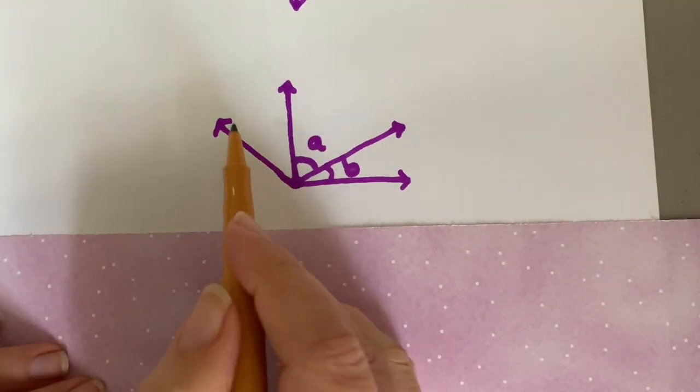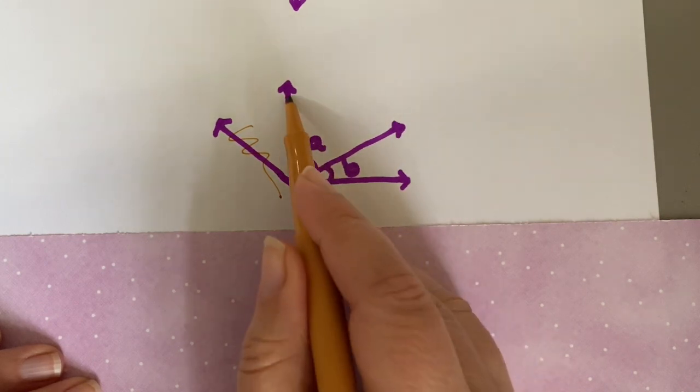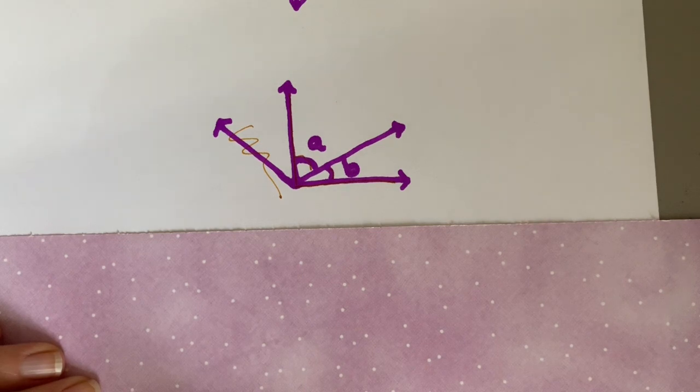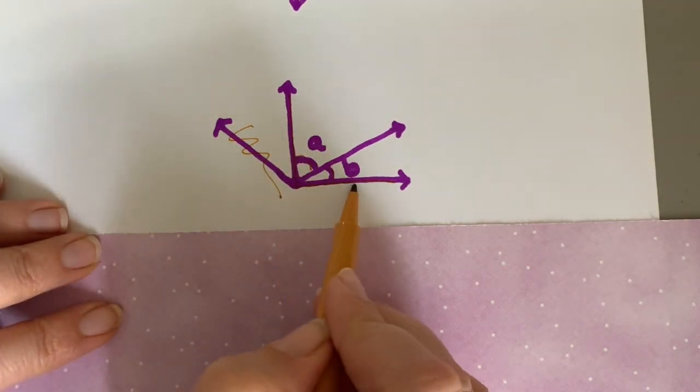Again, ignore anything else. We're just focusing on A and B, and those come together to make what type of angle relationship? Exactly, that would be complementary because it makes a 90-degree angle.